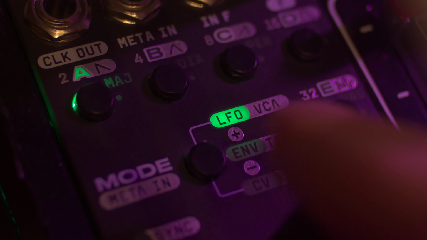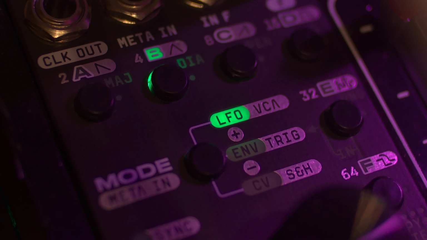For such a complex module that can do so many different things, it's surprisingly intuitive, and I think Bastl have done a great job at making this very complex module very easy to use. I still have much to explore with this module. I've really only started with the LFO section, and even there I haven't used all the functions. I haven't used the sync yet or many of the input modes. And there's still lots to explore with this module. It's really quite an interesting module, and I'm very glad that I have it in my arsenal now.